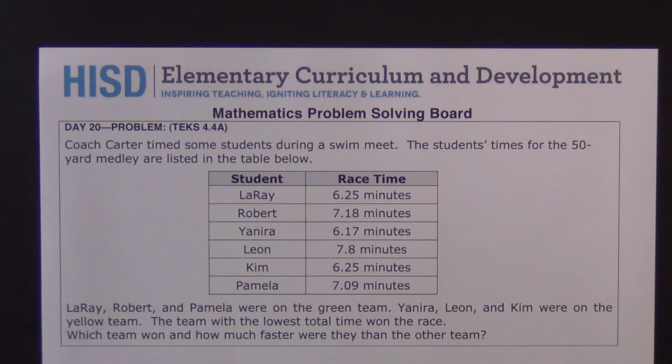Lorraine, Robert, and Pamela were on the green team. Yanira, Leon, and Kim were on the yellow team. The team with the lowest total time won the race. Which team won, and how much faster were they than the other team?